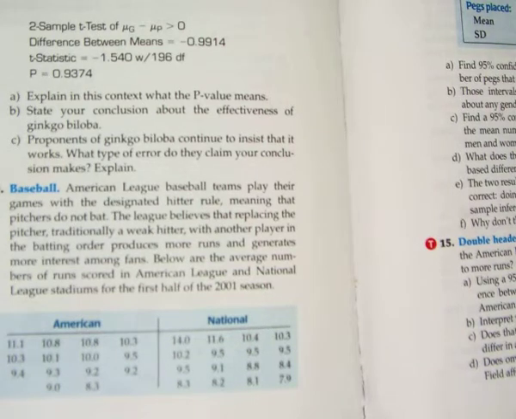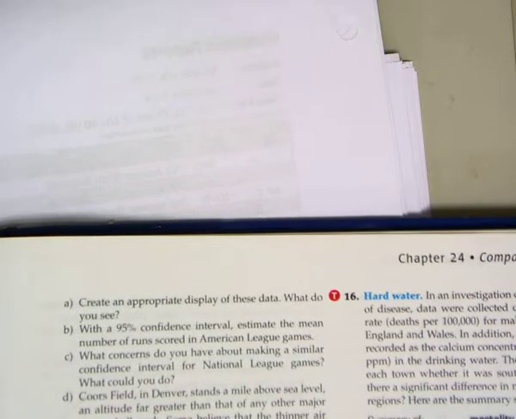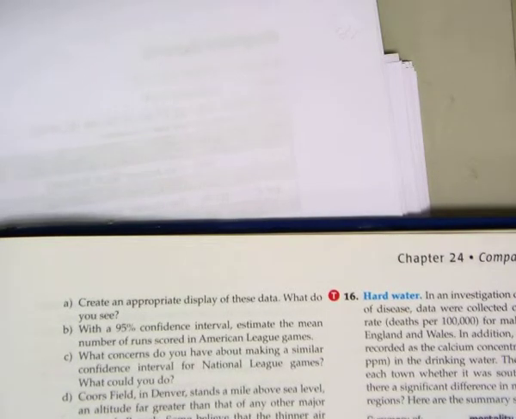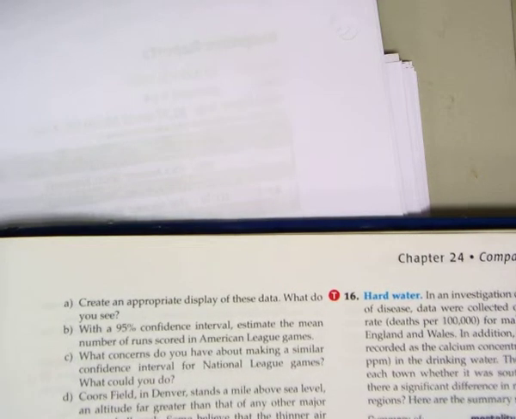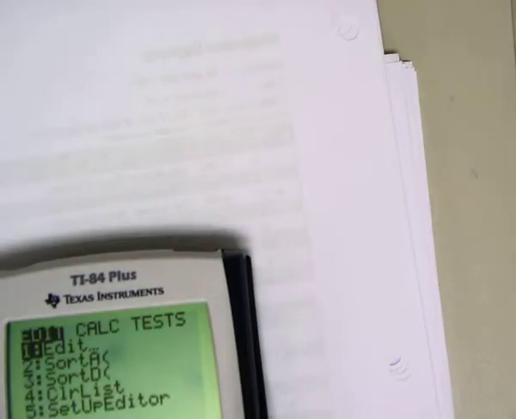All right, so we got the baseball problem in problem 13. Okay, so there's your deal. And we got to create an appropriate display. You're going to find a 95% confidence interval for the American League. And then we got to look at the National League. So we put the data in your calculator.